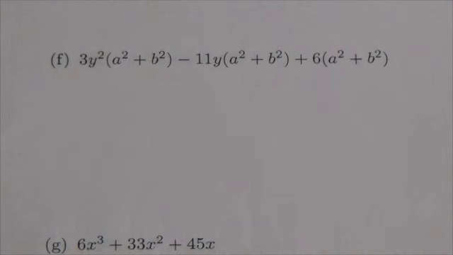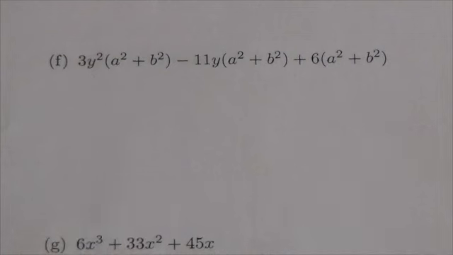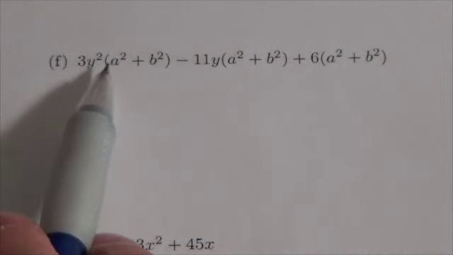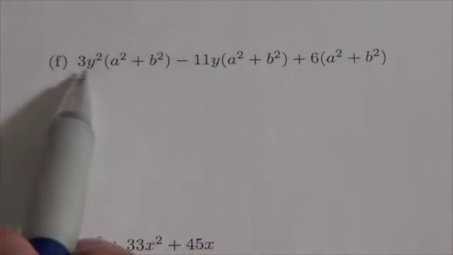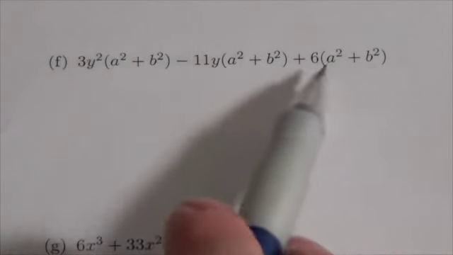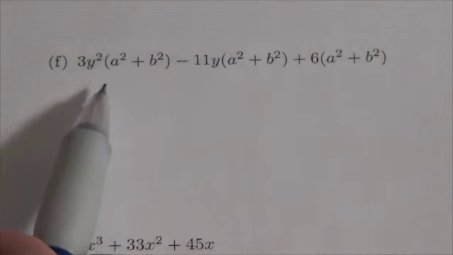Okay, factoring review, this is 2f. Wow, what a gross question here. But take a good look at this. I've got 3 terms. I know that's sometimes a little hard to see, but those parentheses, put this all together. That's 1 term, that's 2 terms, that's 3 terms.